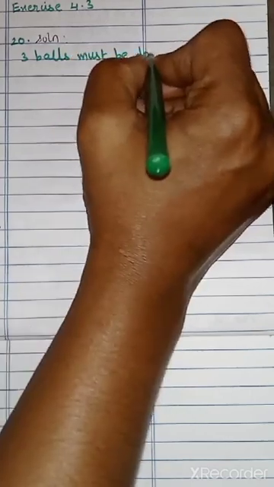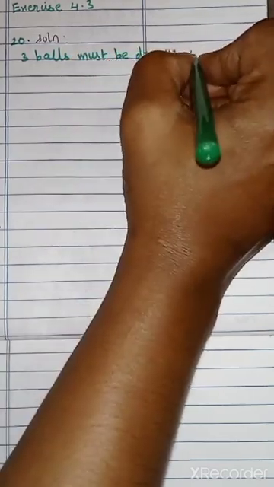So here we can take the solution. How many balls do we have to take? 3 balls must be drawn, correct? 3 balls must be drawn with the at least one black ball condition.